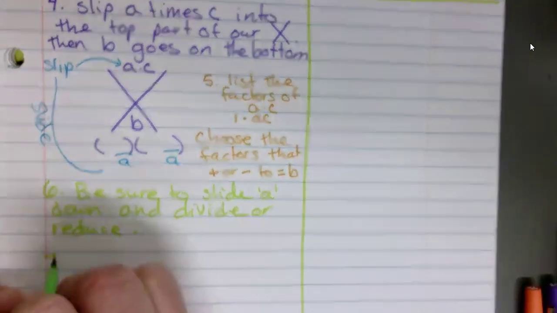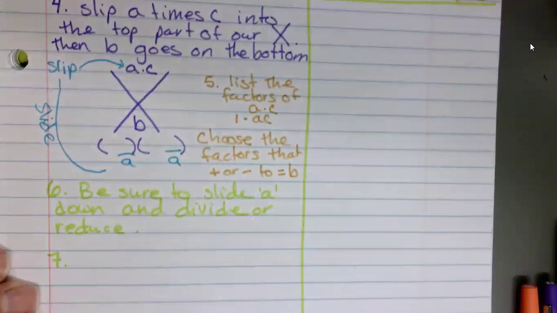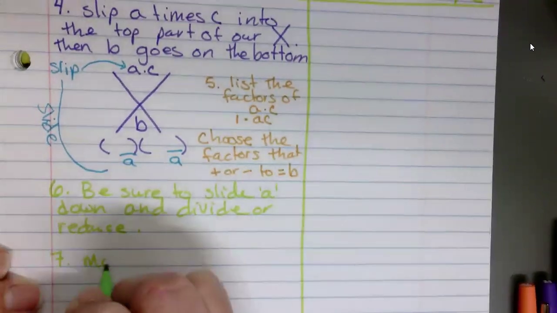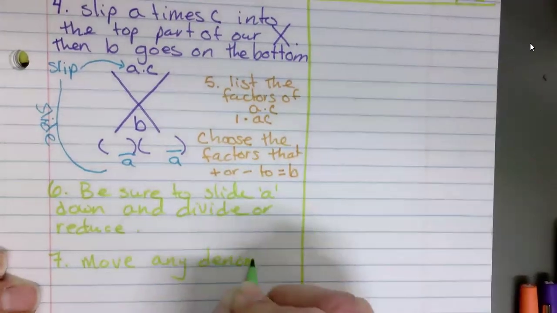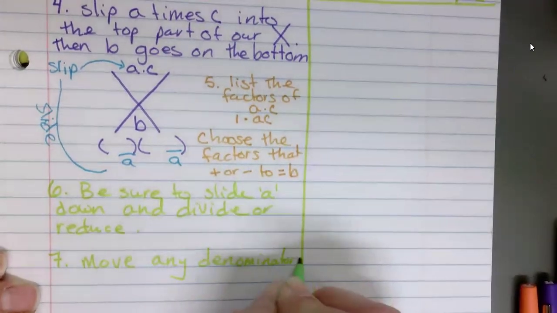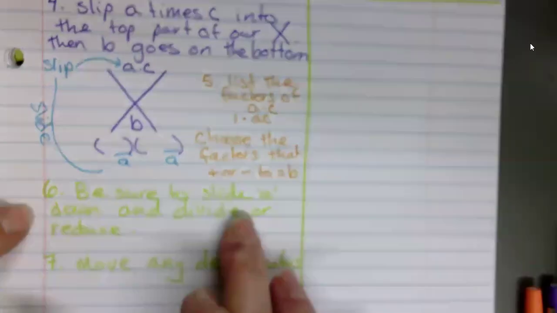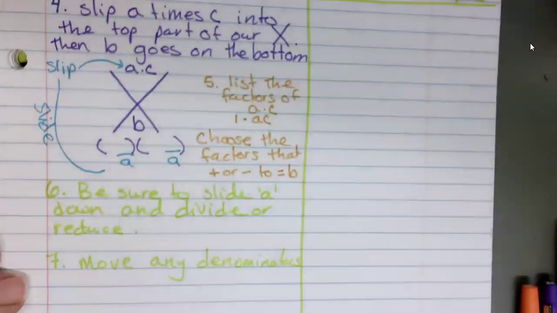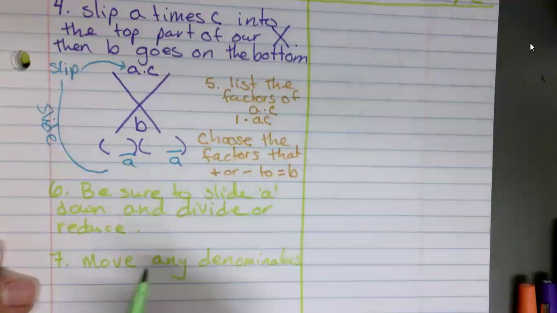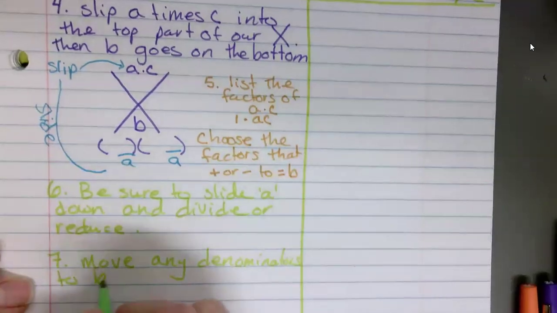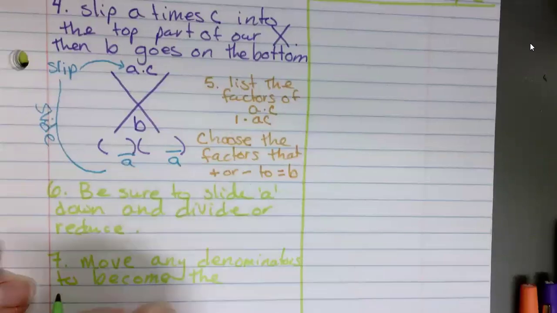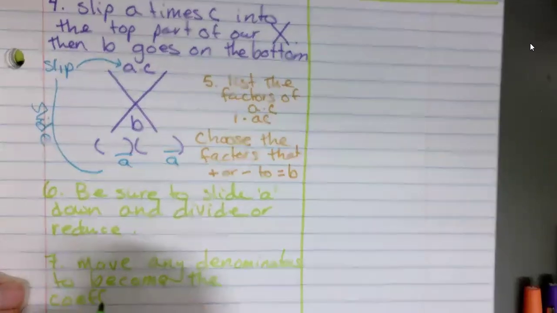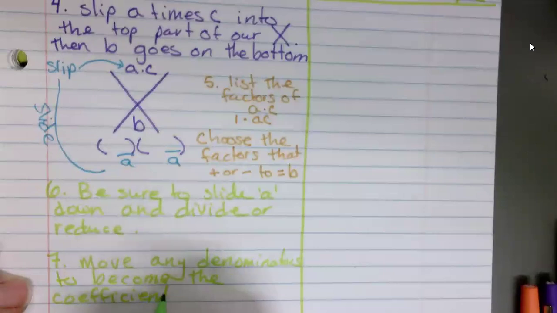Step 7, we're going to move any denominators after we've slid down and reduced and divided all of that. Move any denominators to become the coefficient of X.